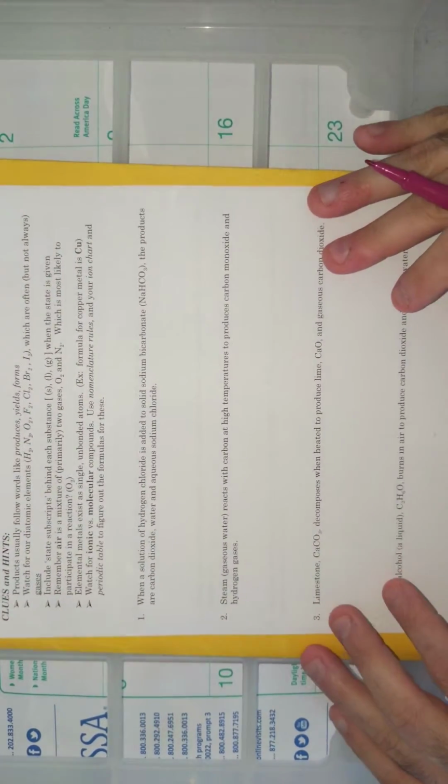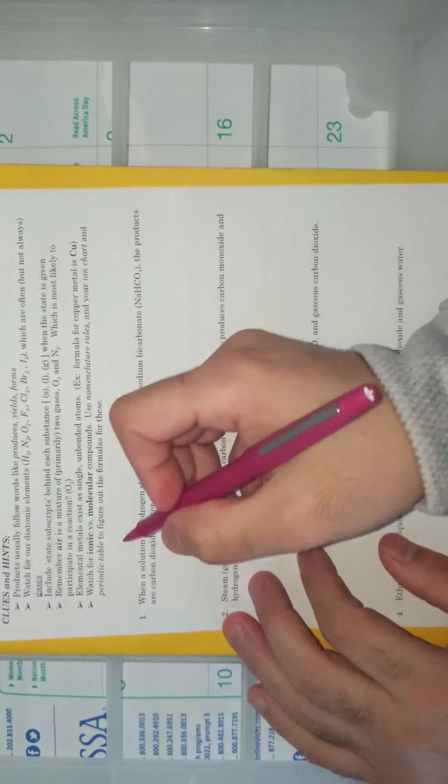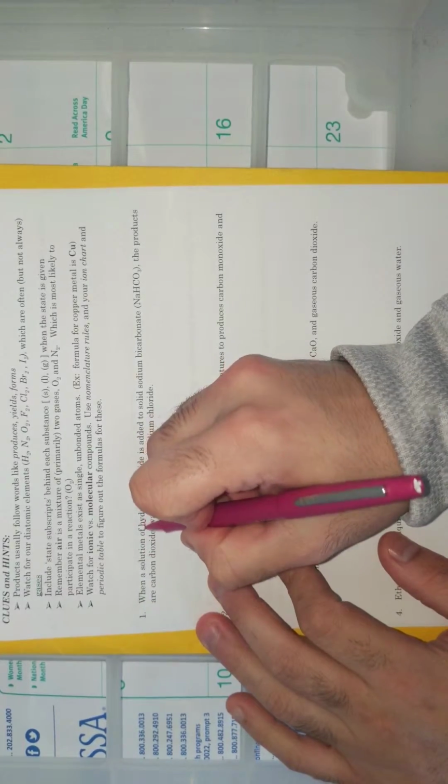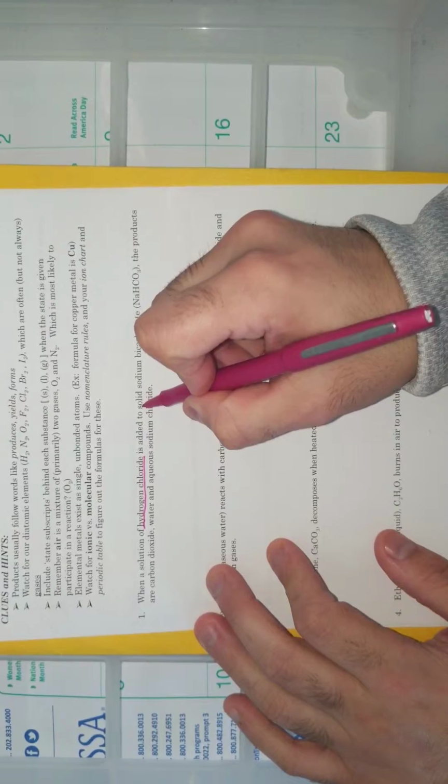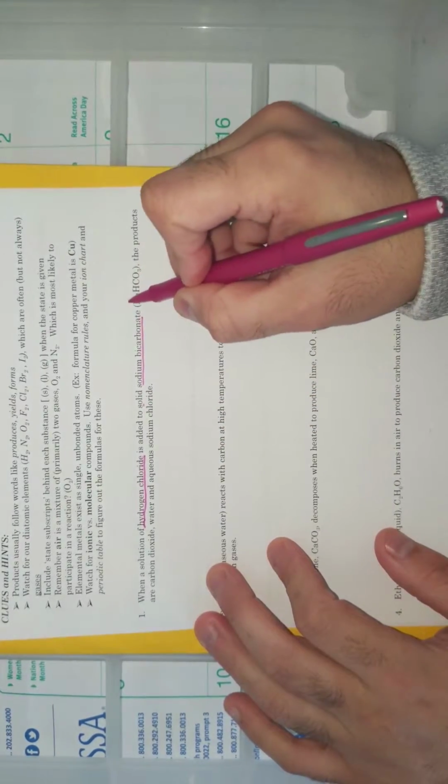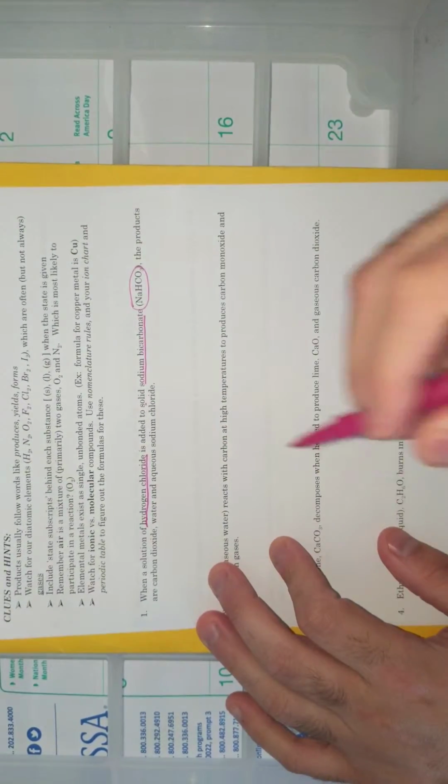Okay, let me jump onto the back side of worksheet number 2 and show you how you could write balanced chemical equations, and then eventually that could turn into balancing them. All right, so let's look at a solution of hydrogen chloride is added to solid sodium bicarbonate, and they gave you in this problem sodium bicarbonate.